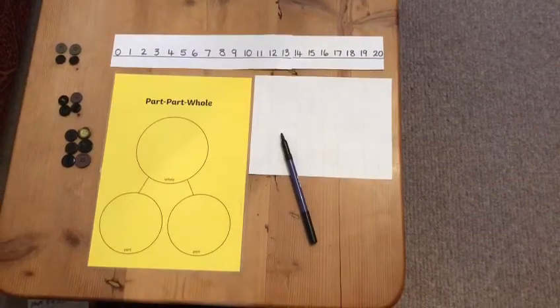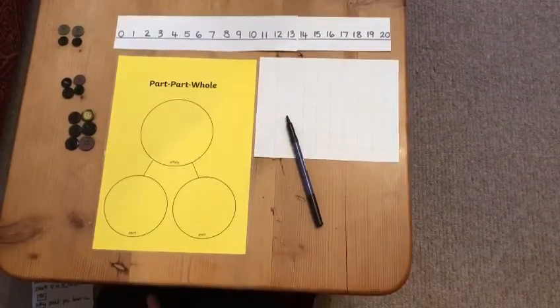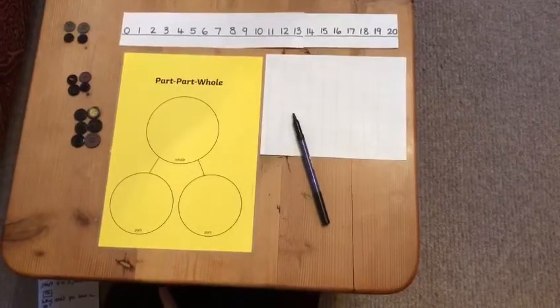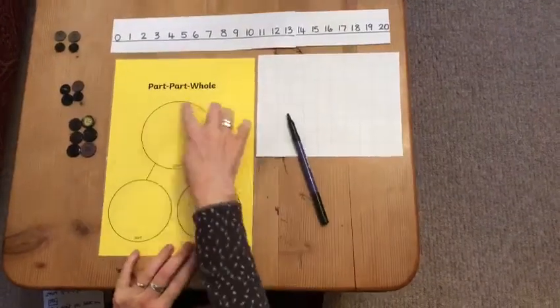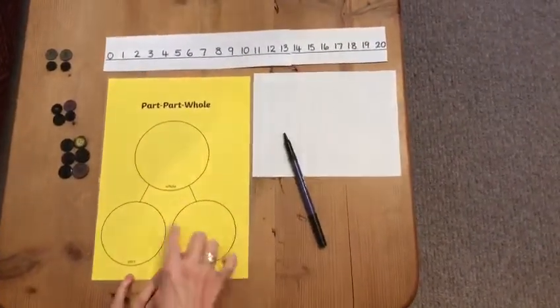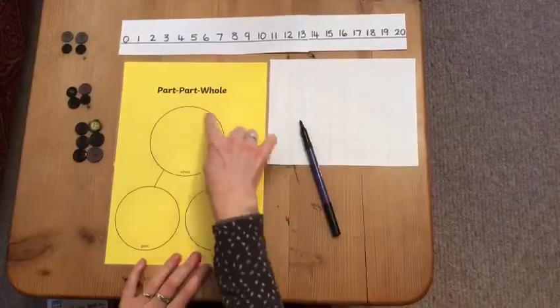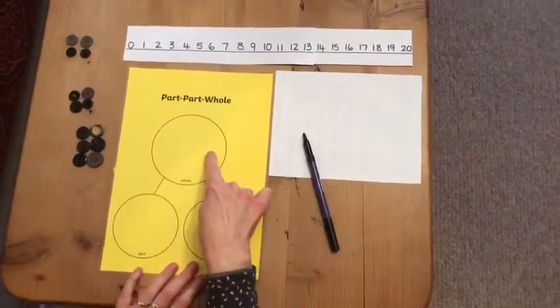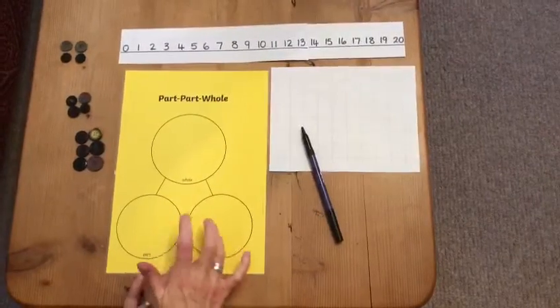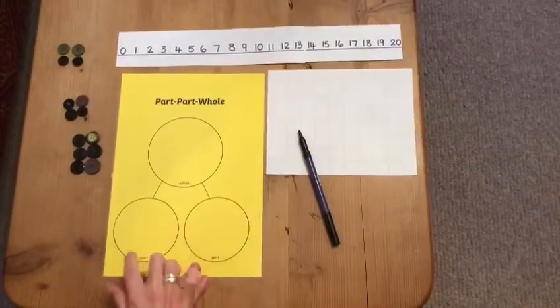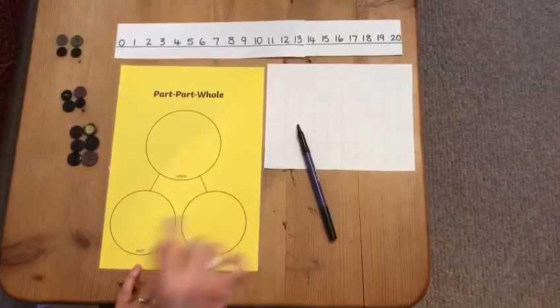Hello, today we're going to learn to add using the part-whole model. The part-whole model is circles joined by lines. This is the whole or the total, and then here we've got two parts. Here's one part, here's the other part.